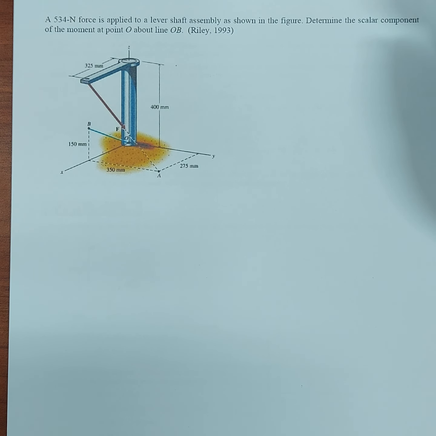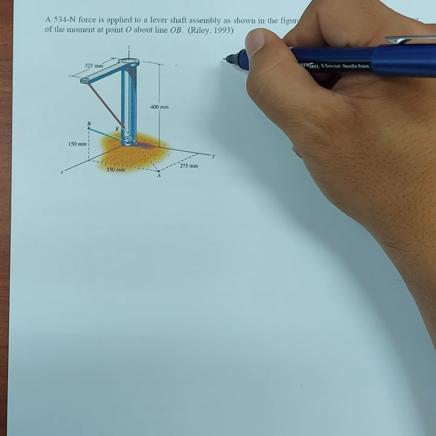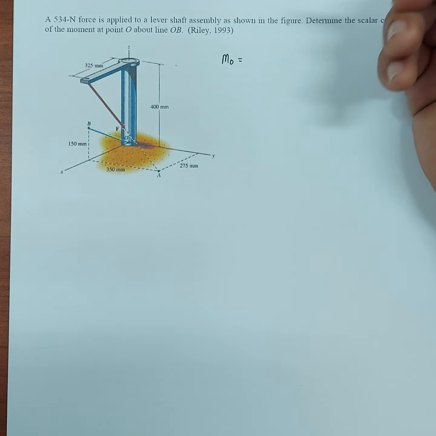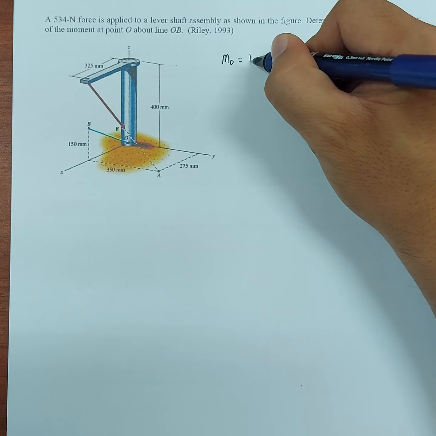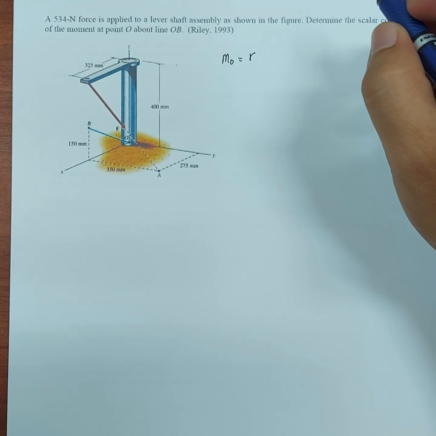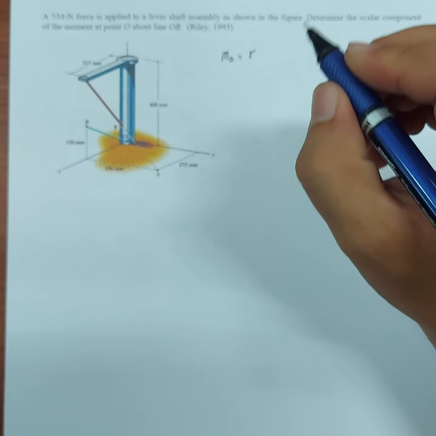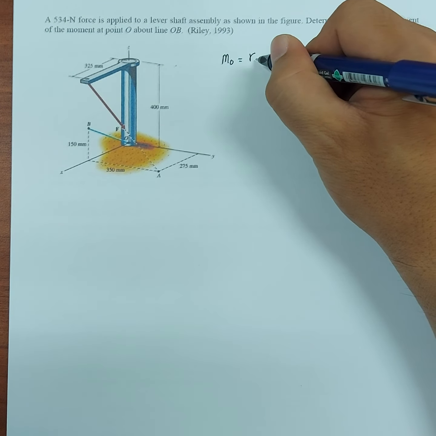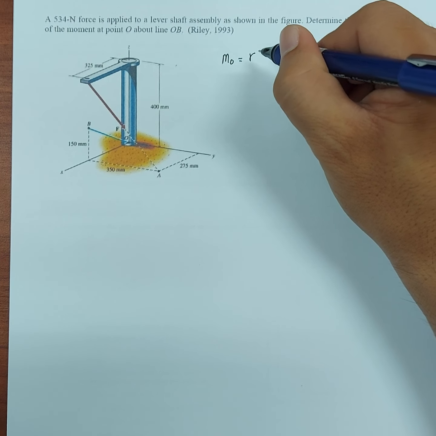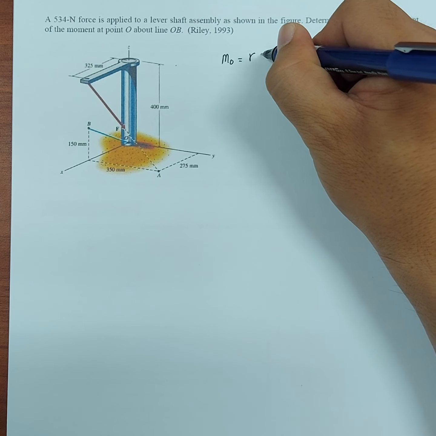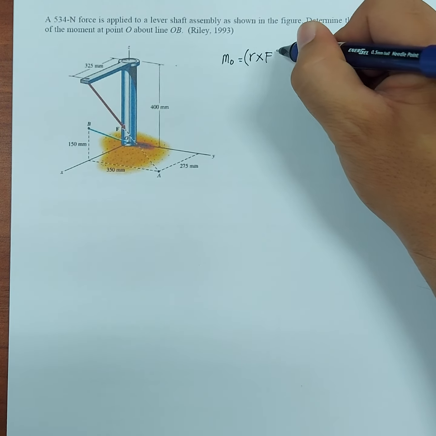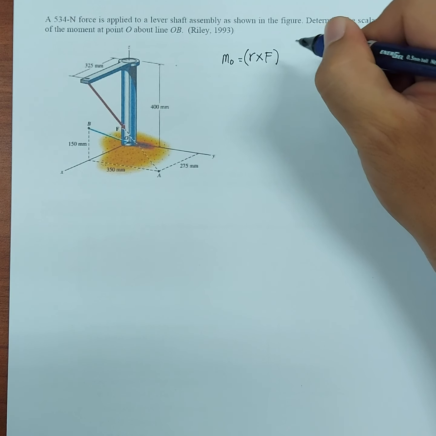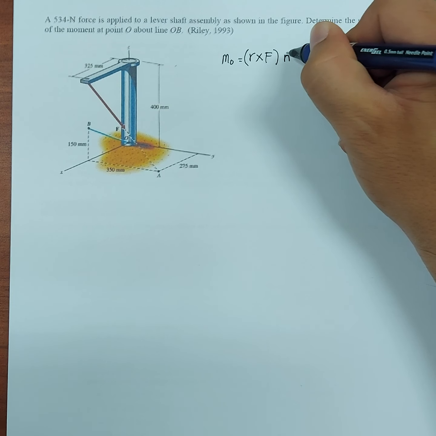As we discussed earlier, the moment of a certain force about a certain axis is equal to, we first take its moment about a certain point, in this case point O, which is the cross product of the position vector from point O to any point along the line of action of F, times the unit vector.